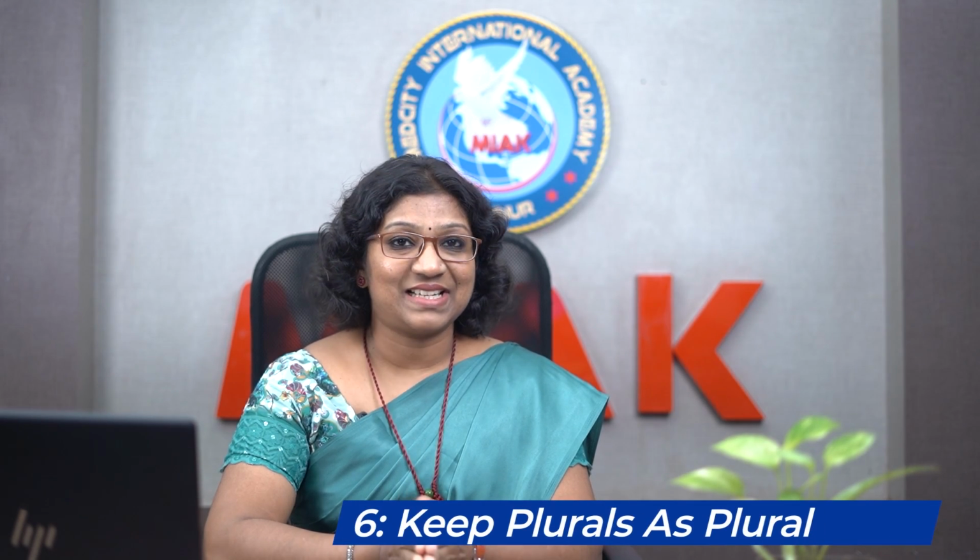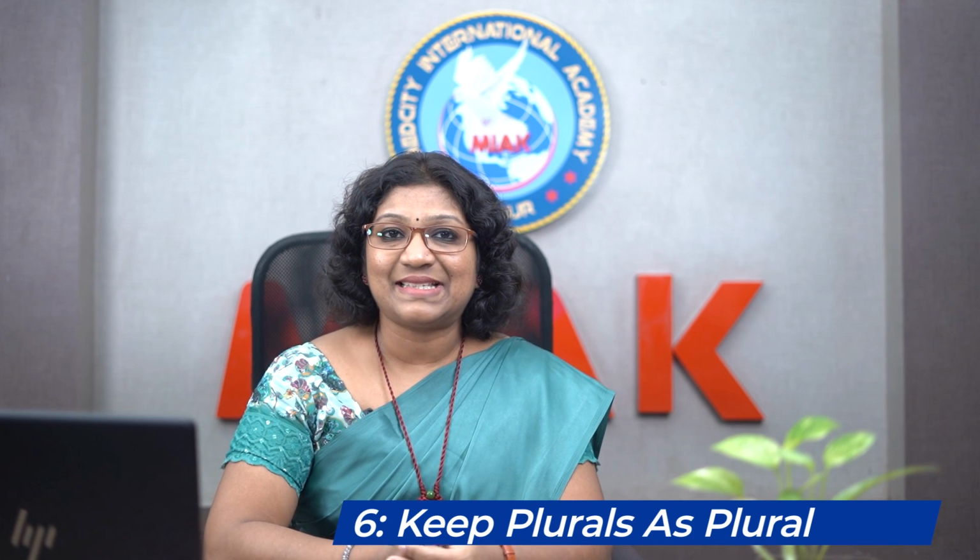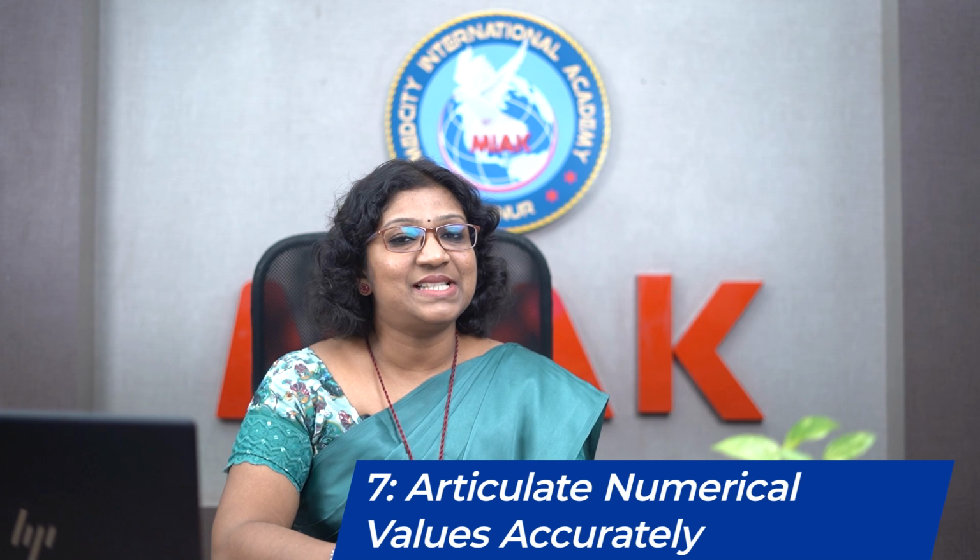Tip number 6. You might have a tendency to add an additional S to words that are given in singular form. For example, maybe it's given as pen and you might end up reading as pens. Or it's given in the plural form like homes and you might end up reading in the singular, which is home. Do not add an S or do not remove one. Read the word as given. If it is singular, read it as a singular word, and if it's a plural form, read it in the plural form.